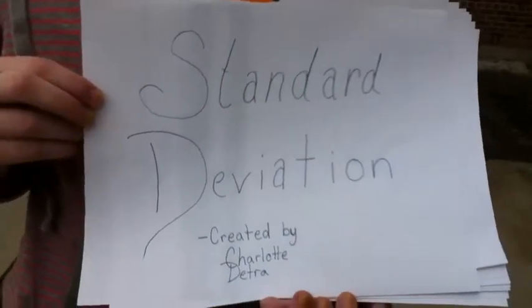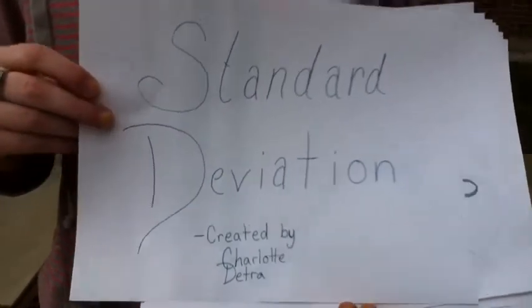I'll be talking about standard deviation. Now, two questions that you need to know for standard deviation are: what is standard deviation, and why should we use it?